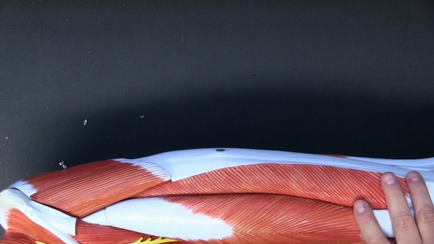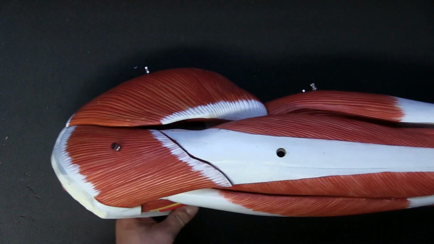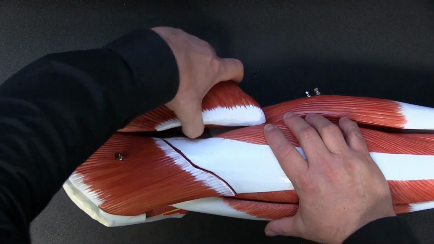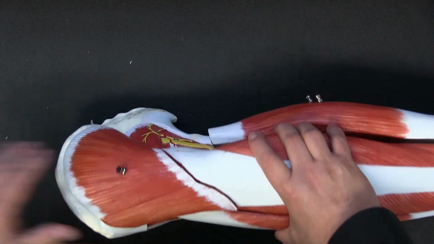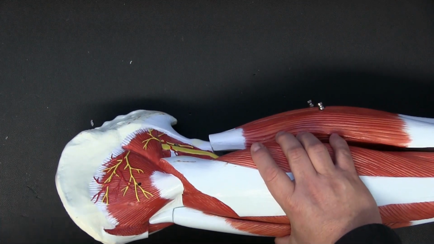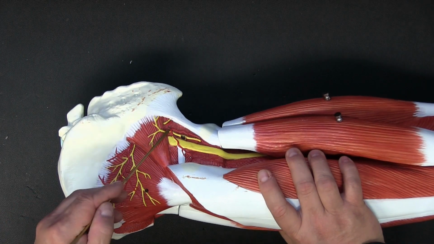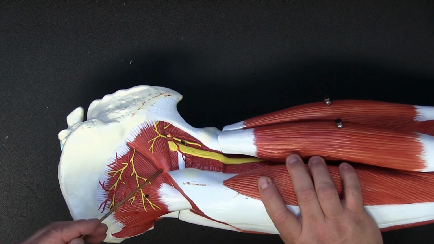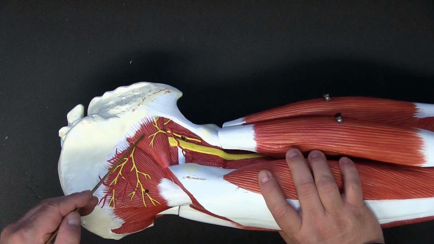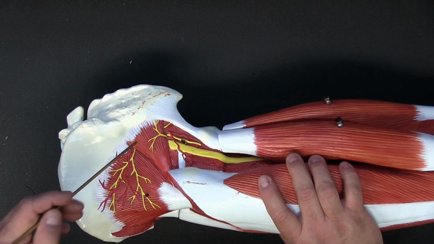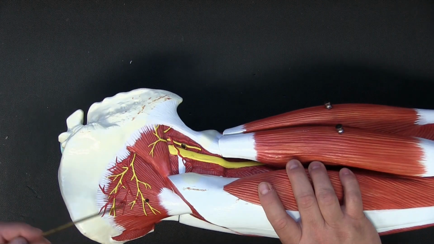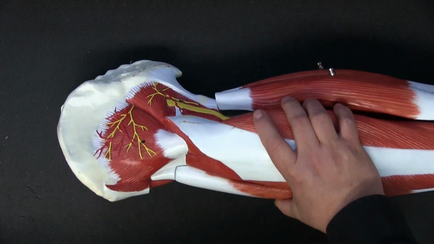And before we go any further inferior, I just want to flip the model so we can see on this side those gluteal arteries I mentioned before in just a little more detail. So here we have superior and inferior gluteal arteries, and they're exiting on either side of this muscle, which is called the piriformis. But again, superior and inferior gluteal arteries supplying blood to the gluteal area there.